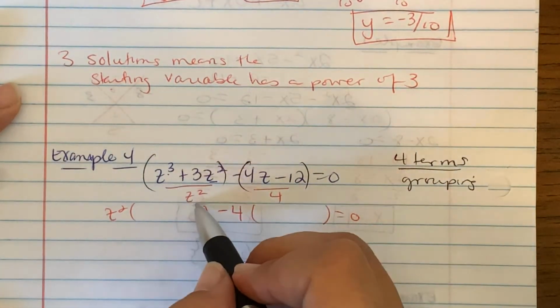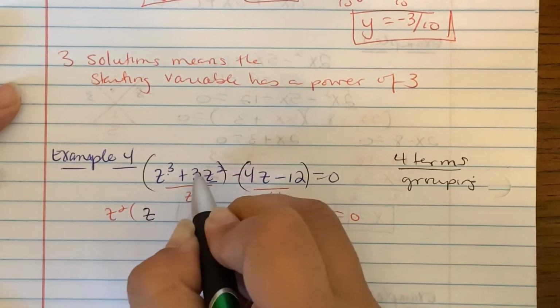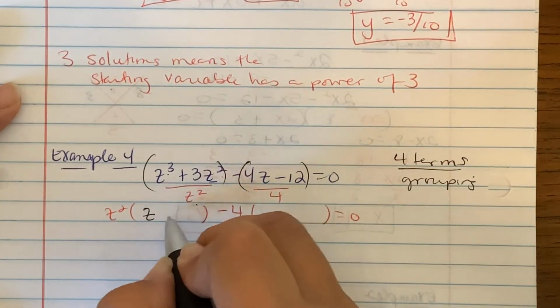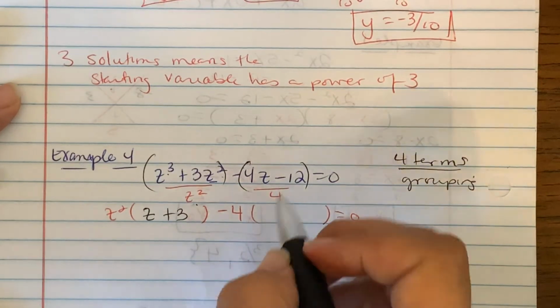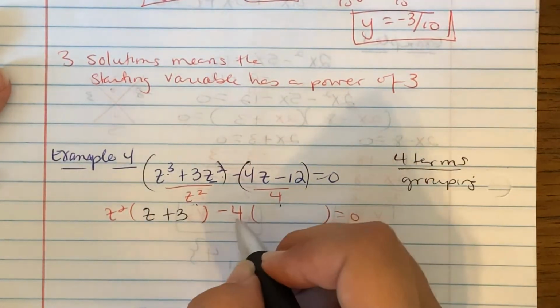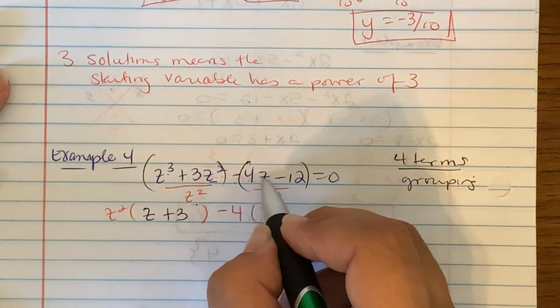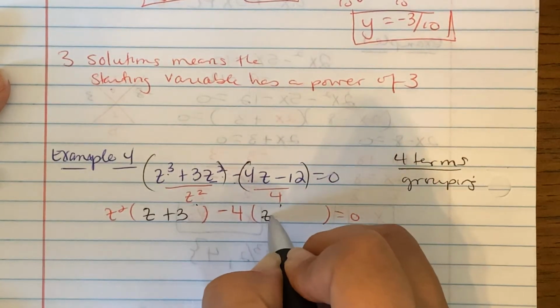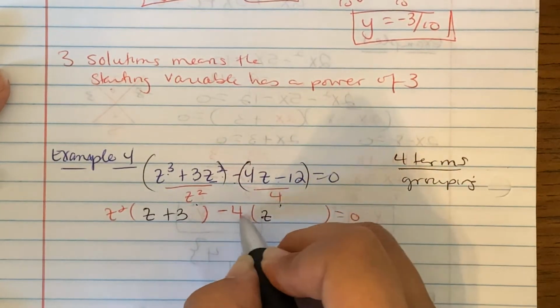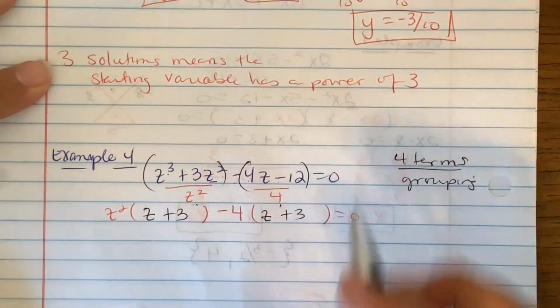So z cubed, take out z squared, we have a z. Positive 3z squared, take out the z squared, we have a positive 3. Remember, we're not dividing by positive 4, it is -4. So -4z divided by -4 is positive z. -12 divided by -4 is positive 3.